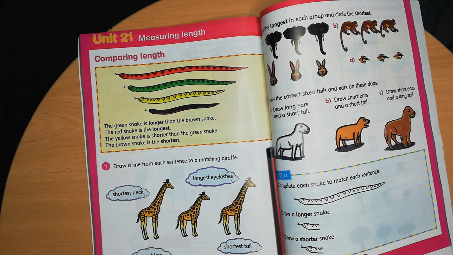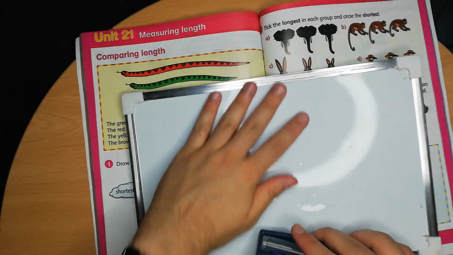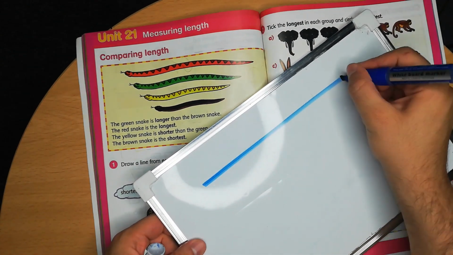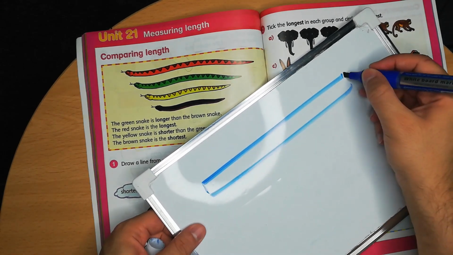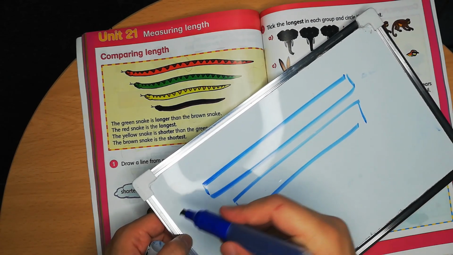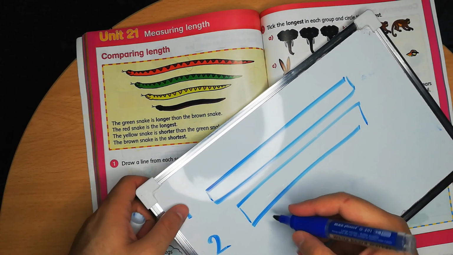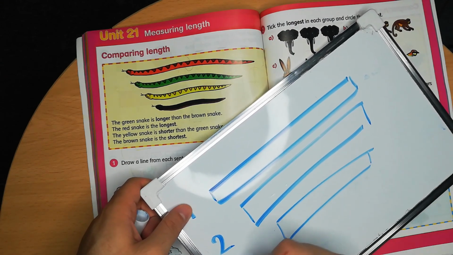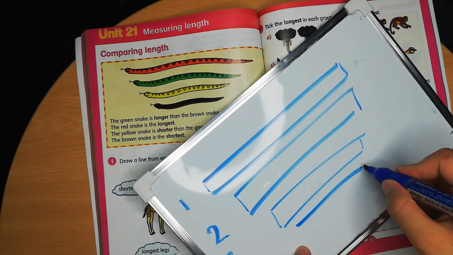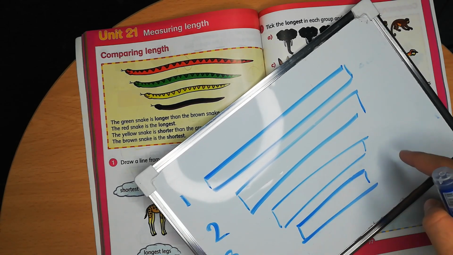Okay, I'll show you this on my board. So here we're going to compare length. Here we have long. So this line is long. Here, this is shorter. So if we say this is number 1, this is number 2. 2 is shorter than 1. If we draw another one and call it number 3, number 3 is shorter than number 2. If we draw one more, number 4, number 4 is shorter than number 3.